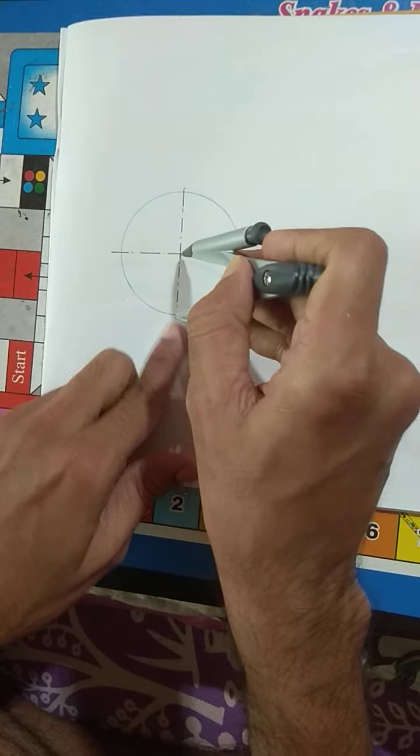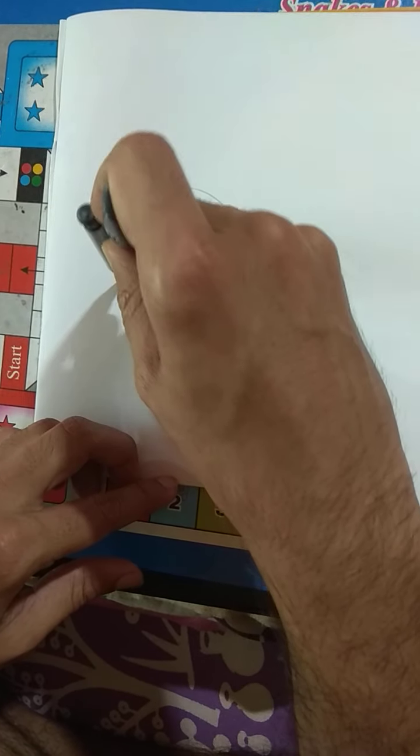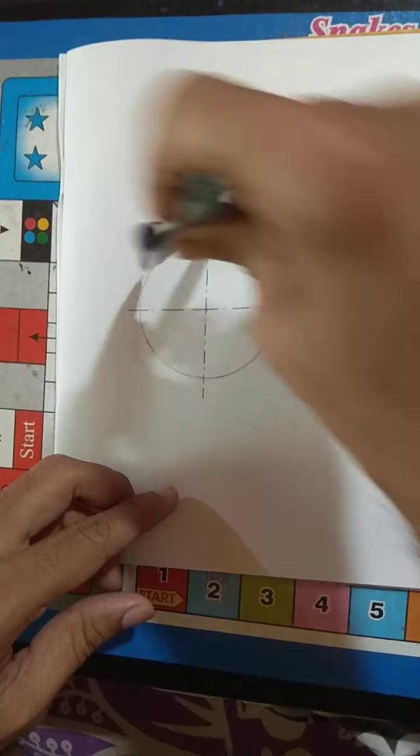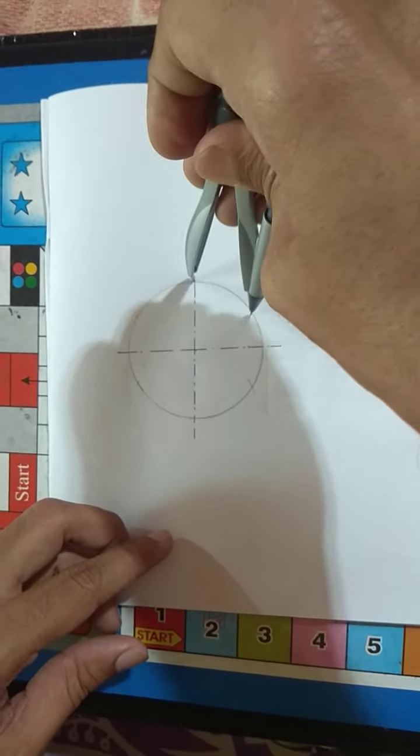How am I drawing a hexagon? This is 30. I am cutting this part like this, and like this, and like this.